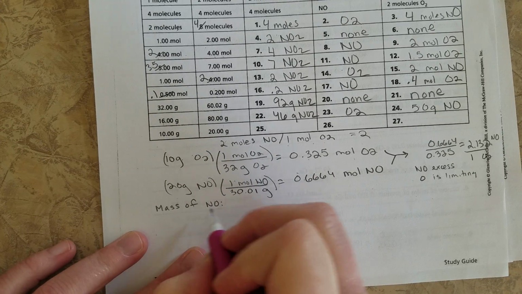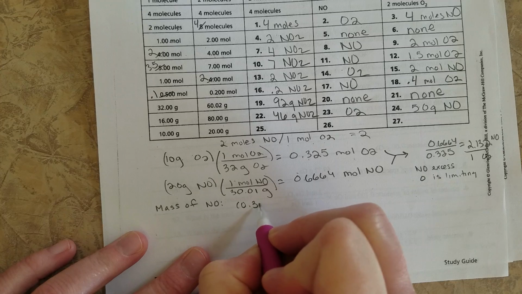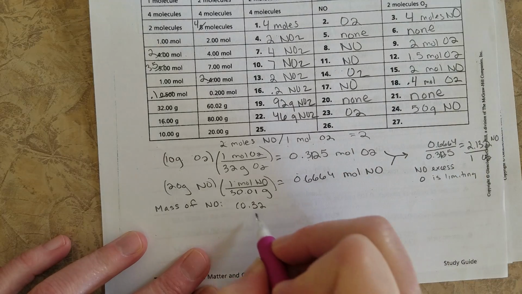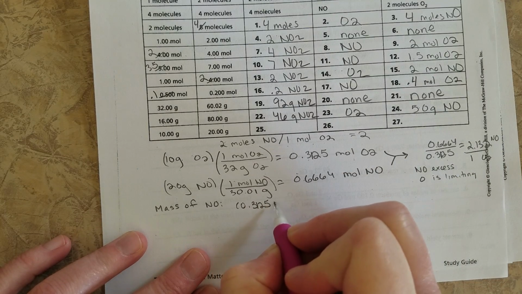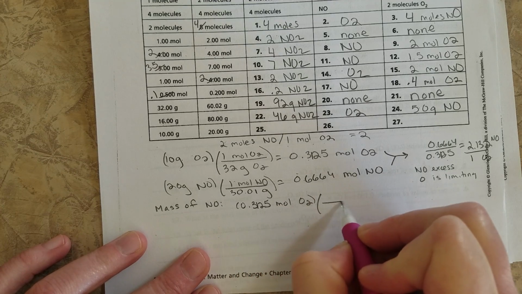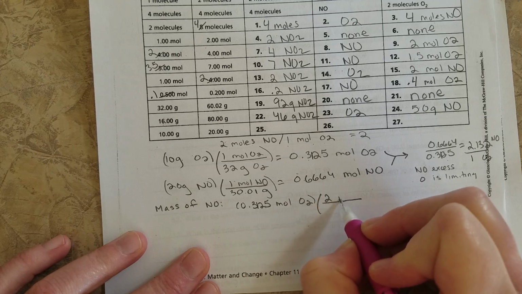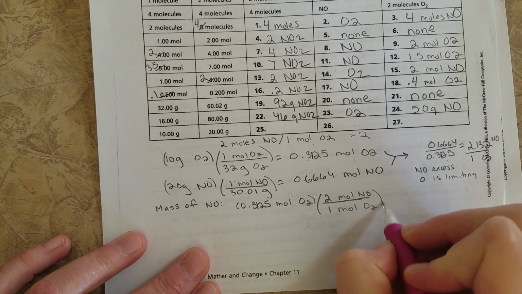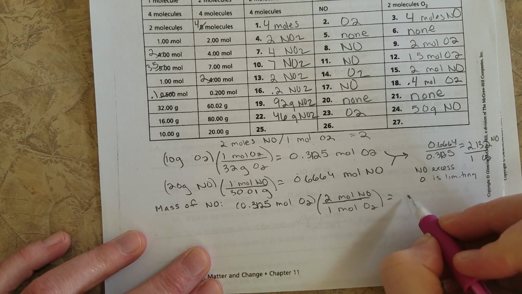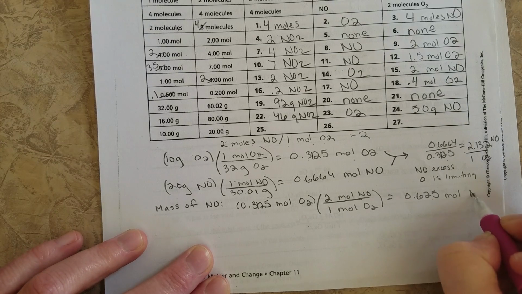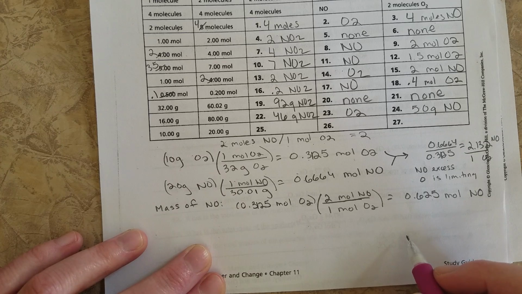So if we are using 0.3125 moles of oxygen, and we have 2 moles of NO for every 1 mole of oxygen, it tells us that we then use 0.625 moles of NO.